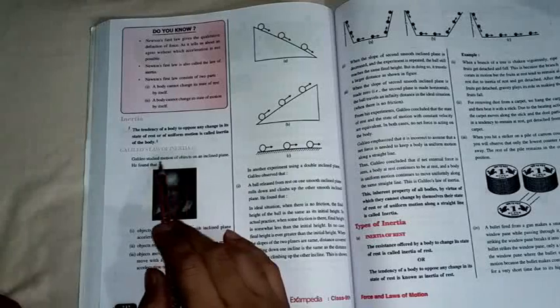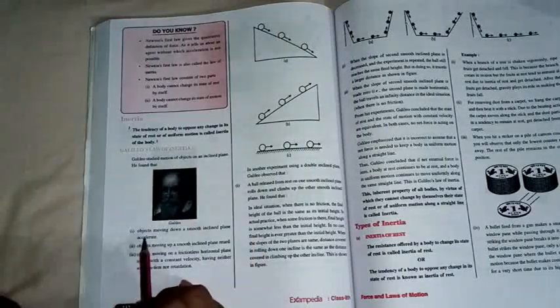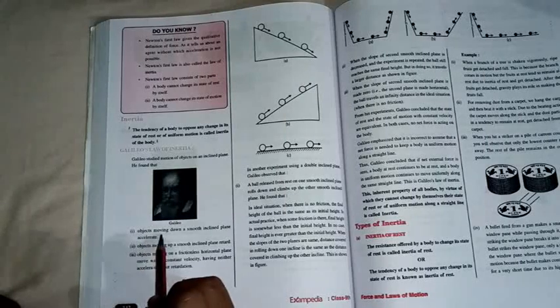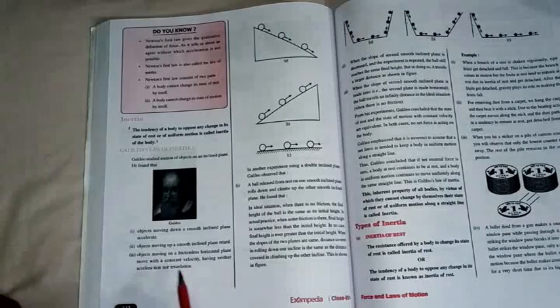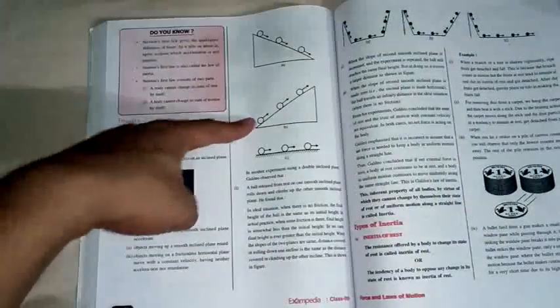Galileo's observations, Galileo's law of inertia. He found that an object moving down a smooth inclined plane accelerates, and a moving object going up a smooth inclined plane retards. When an object is falling down an incline, it will accelerate; when it goes up an incline, it retards.